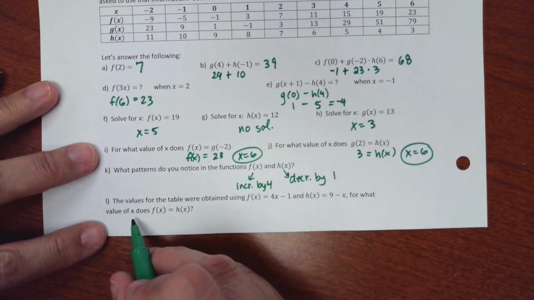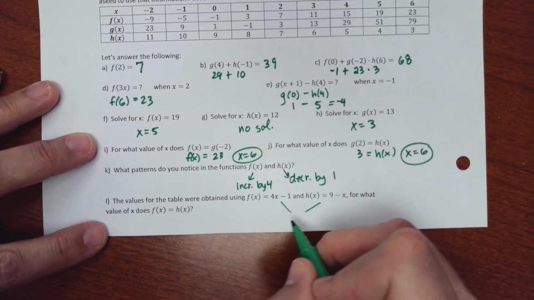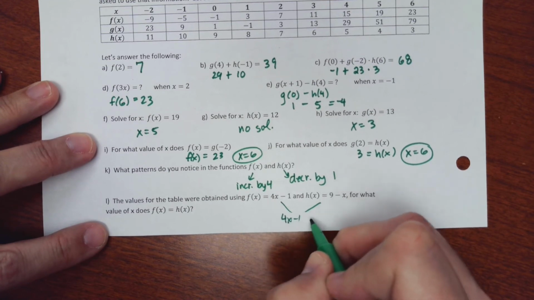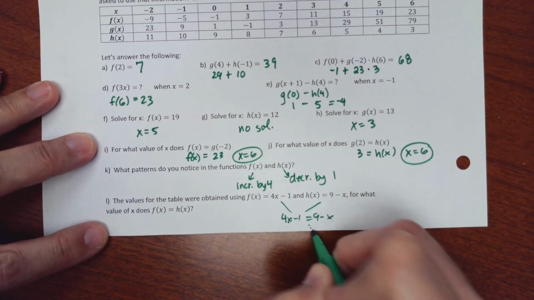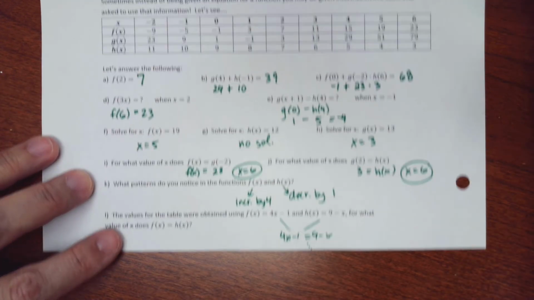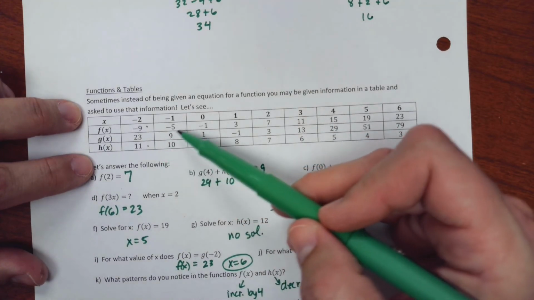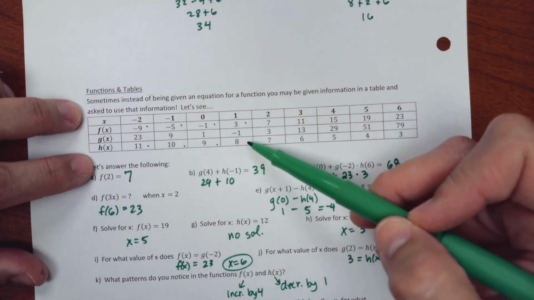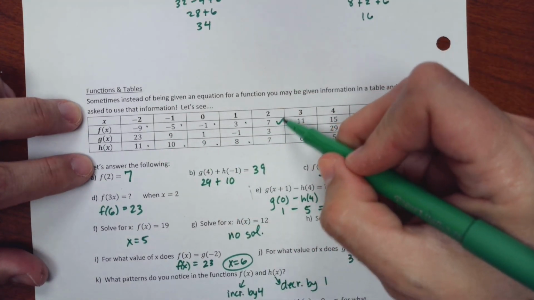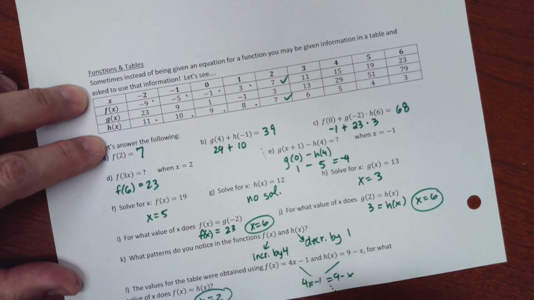So for what values of x does f of x equal h of x? So I could take these two things and set them equal to each other. 4x minus 1 equals 9 minus x, and I could solve that. But I can also look at the table. When does f of x equal h of x? So let's see. F and h, no, no, no, no. When do they equal? Up, here it is, right there, at 2, at x equals 2. So if you had solved that, you would get x equals 2.